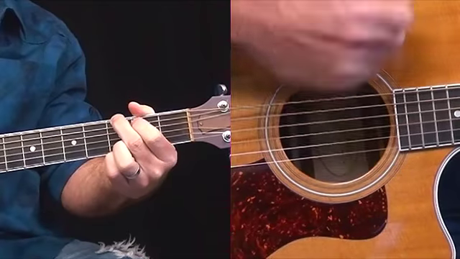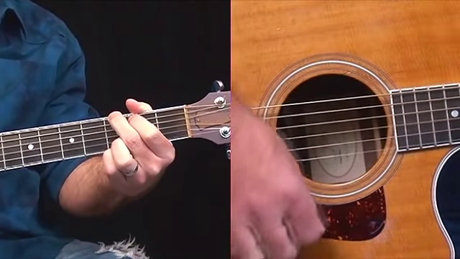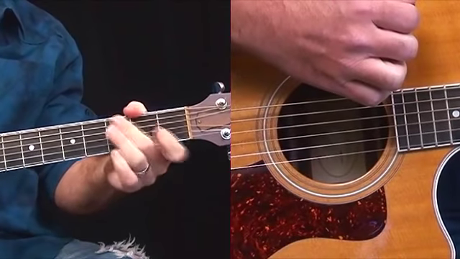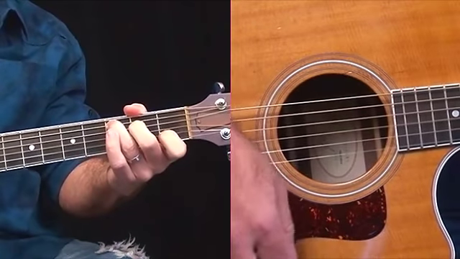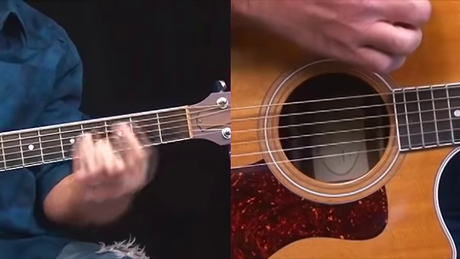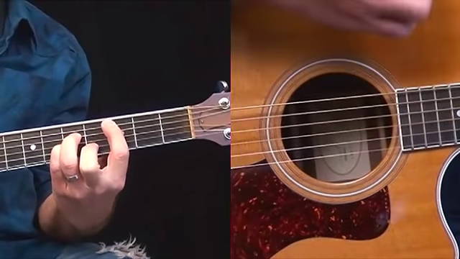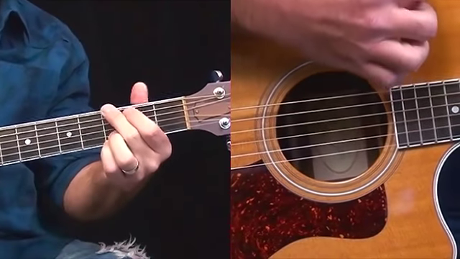1 and 2 and, then 2 quarters. Quarter, quarter. And then we have C for 2 quarters. 1 and 2 and C minor for a half note. 3 and 4 and finally a G for a whole note.